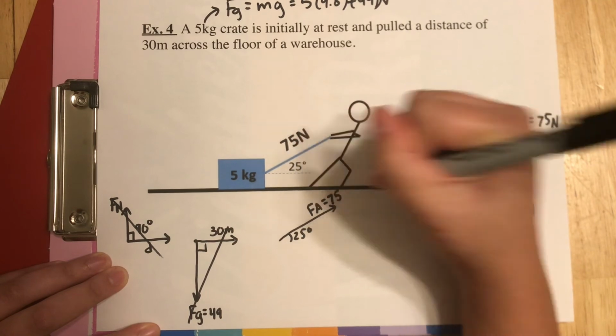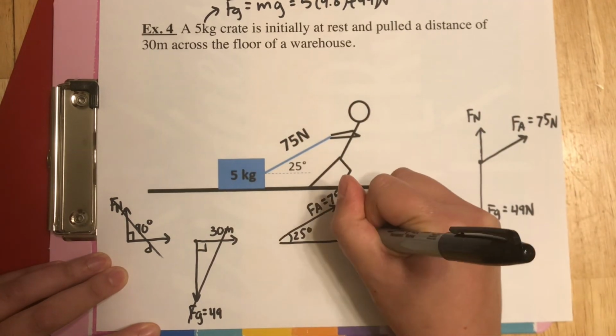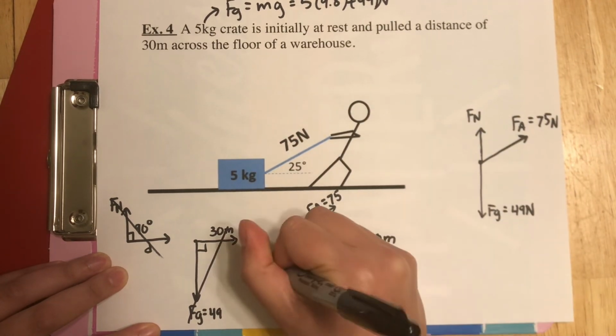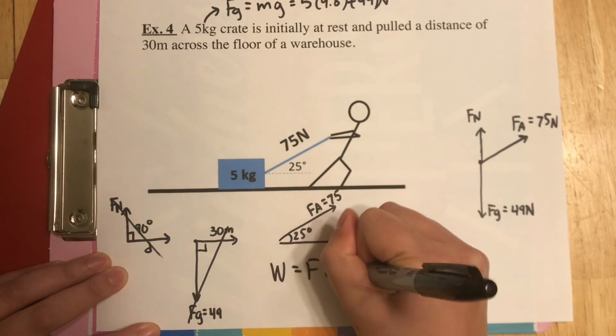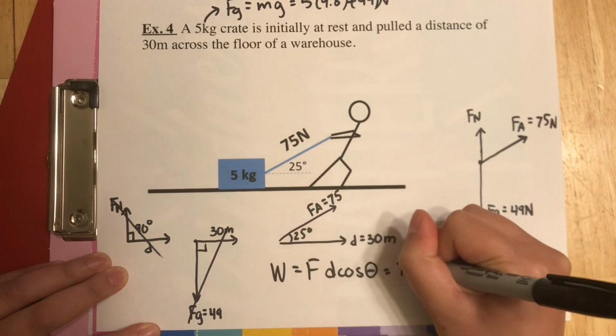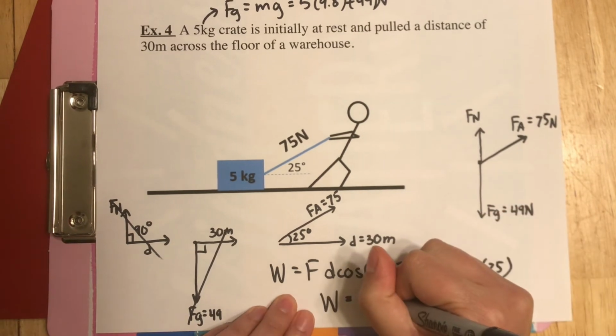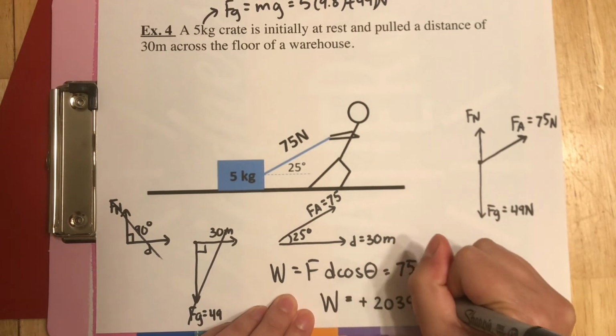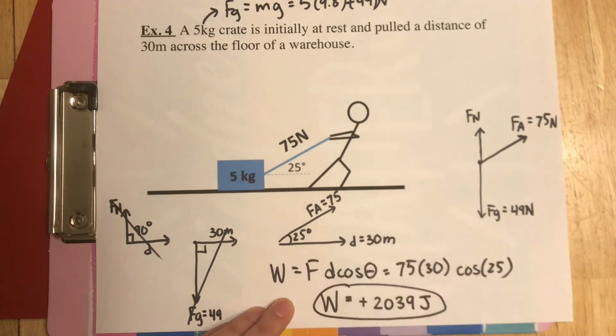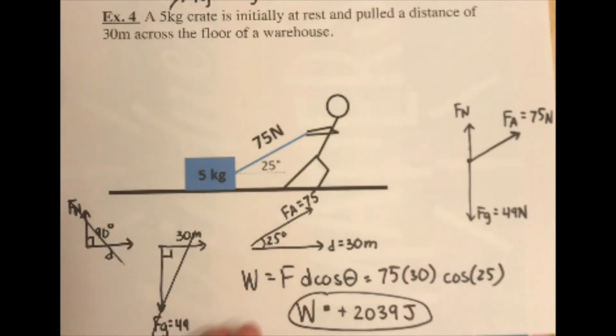So that leaves only one force that contributes work in this case. I would be doing the work for the applied force, so that would be 75 times 30 meters times cosine 25, and that gives positive 2039 joules. Grab a calculator because I don't do this in my head and you shouldn't either. Just to double check, positive work means that the system is gaining mechanical energy. Most likely, this system is gaining kinetic energy.